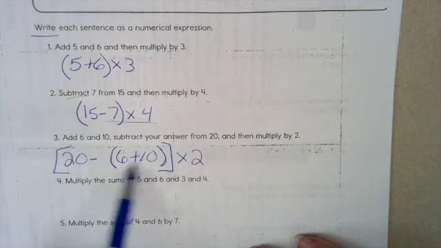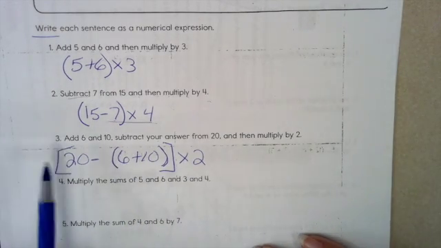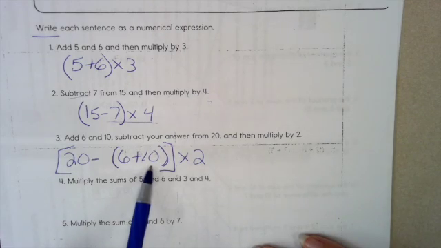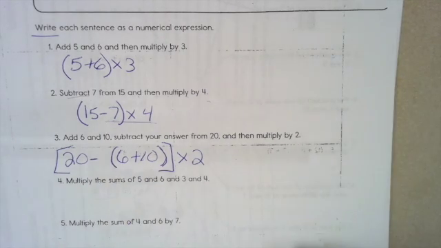So I would add 6 plus 10, then I would take 20 minus 16, and then I would take that answer and multiply it by 2.